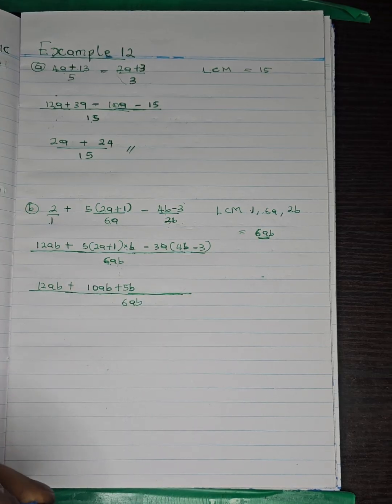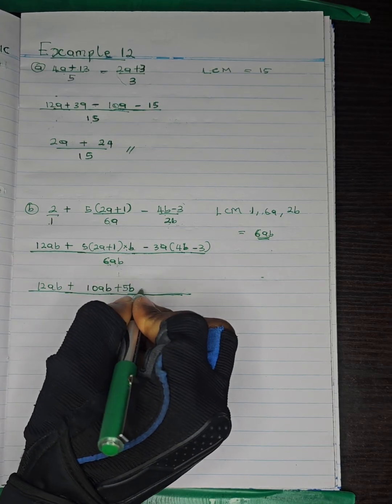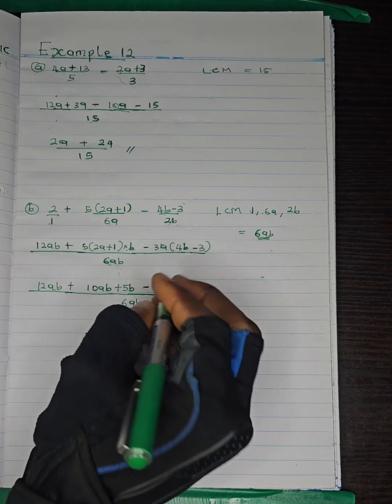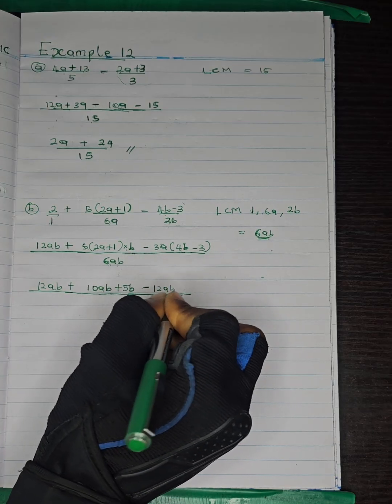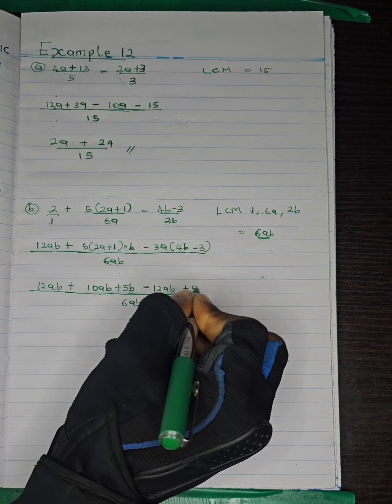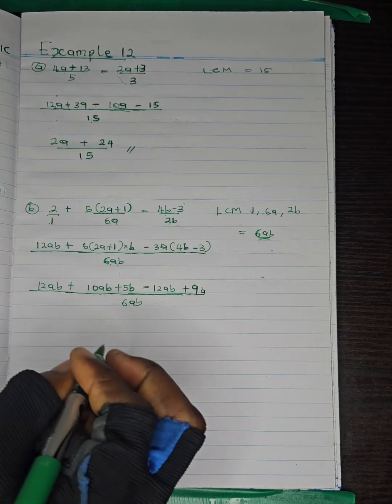Are we together? Because this b that is here, if you put it here, it will be 5b multiplying everything inside. So minus 3a multiplied by 4b to give you minus 12ab. The same minus 3a multiplied by minus 3 will give you what? Plus 9a. This is 9 and this is a. Both of them look alike, so don't confuse it.